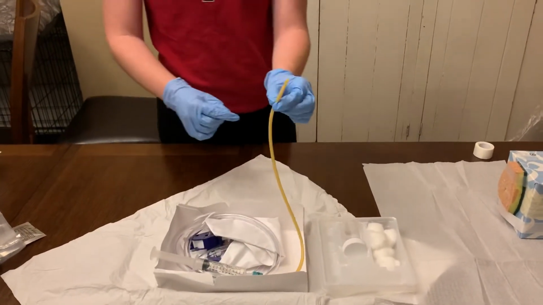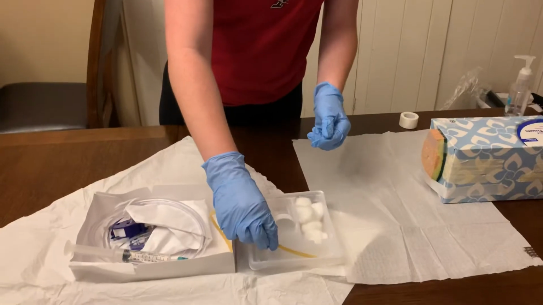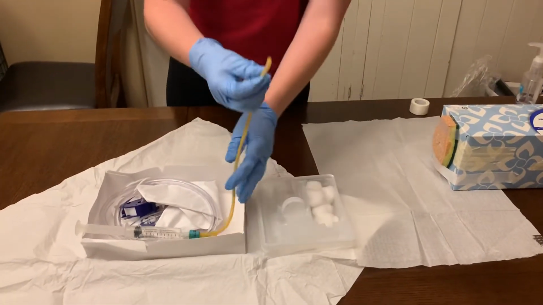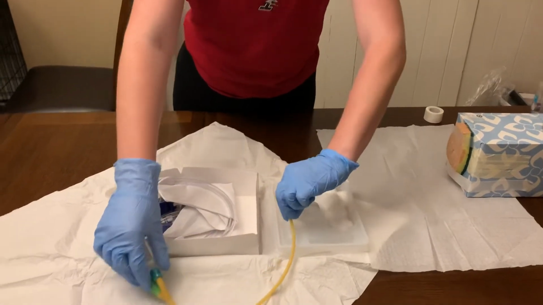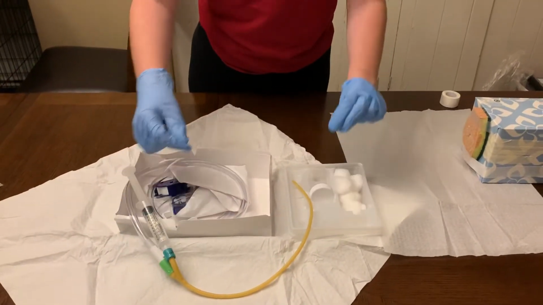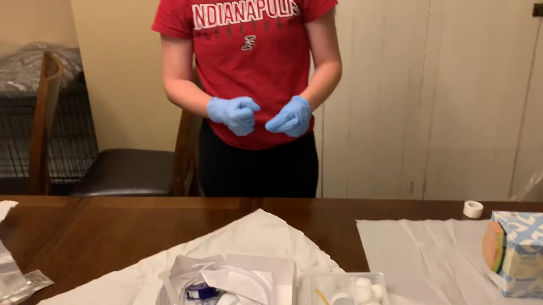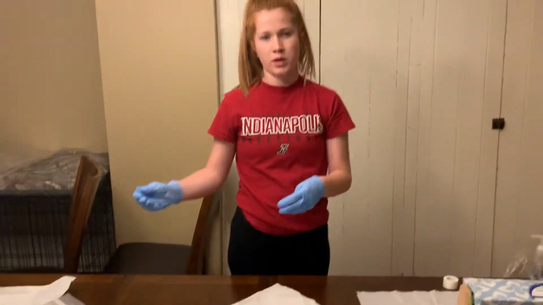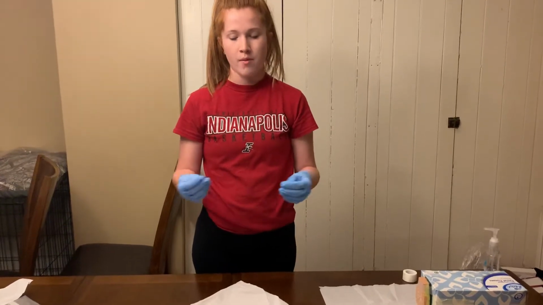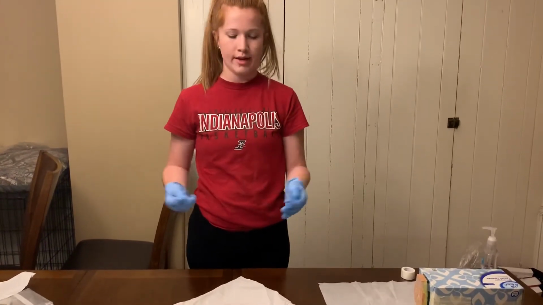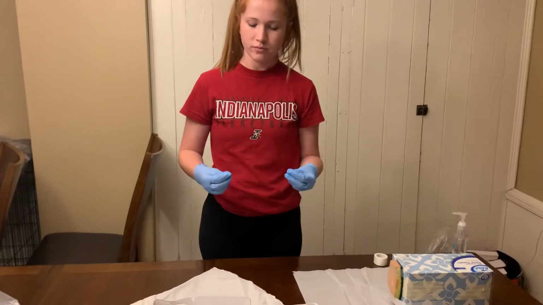And then I will take my catheter tip and lubricate that and just rest it in the tray, keeping it sterile still. Okay. One thing I'd like to note is when I was putting my sterile gloves on, it's important that you keep your sterile field in view. I just wanted to note that before moving on.